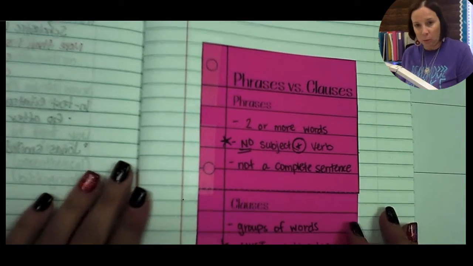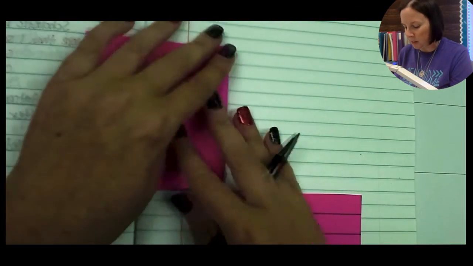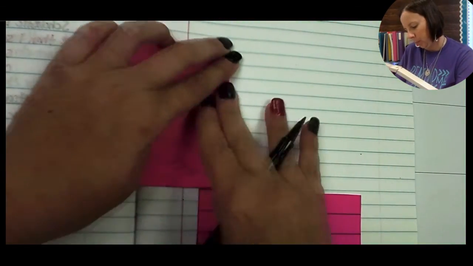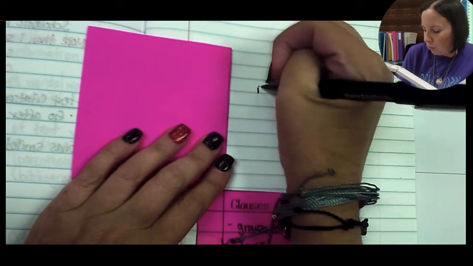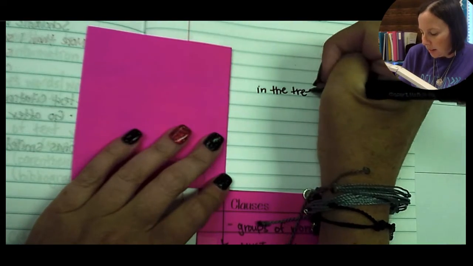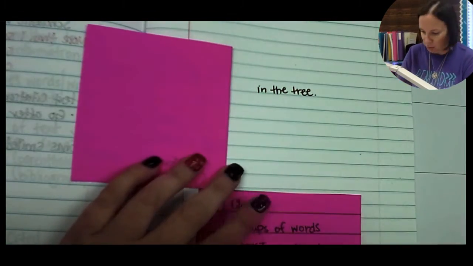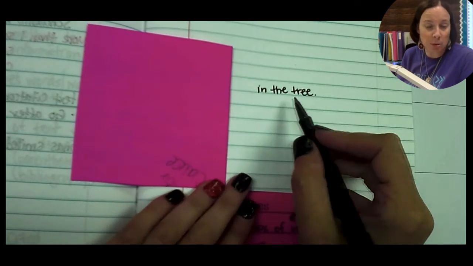So when we're looking at this, a phrase is going to be something like, in the tree. No period. Ignore the period, okay? In the tree. It's got 3 words, so it's 2 or more words.